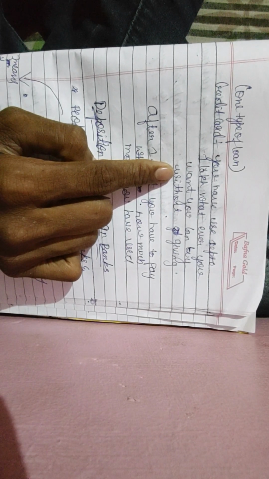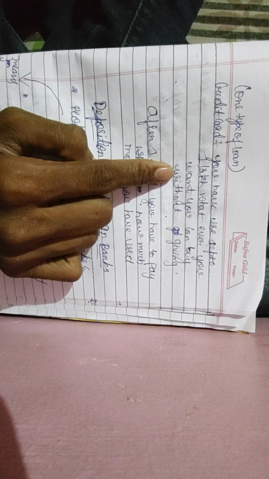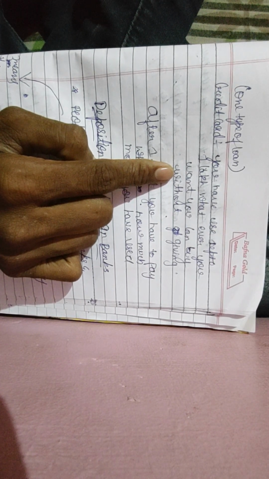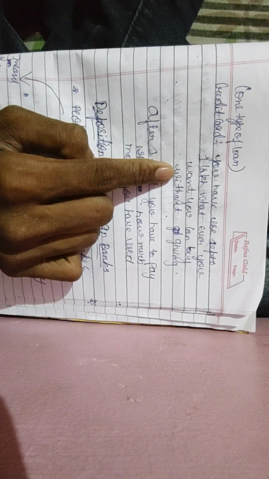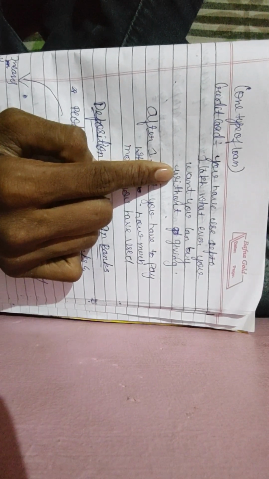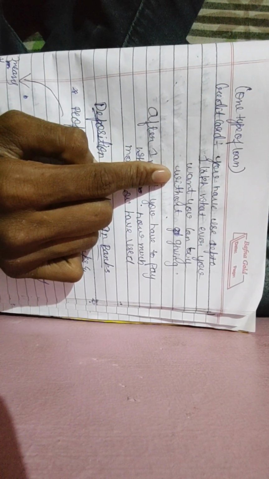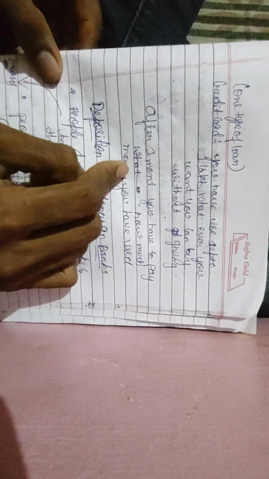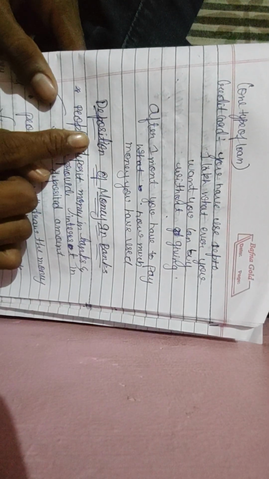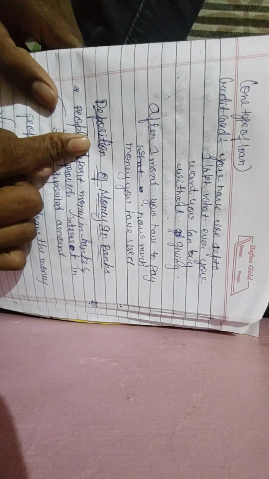It will not be cut in your account. After 1 month, what you have purchased, that amount will be deducted in your account. That will be deducted first in your account. It will not be counted. The government, the bank will give the money for it. After 1 month, you have to pay. The amount will be deducted in your account itself.